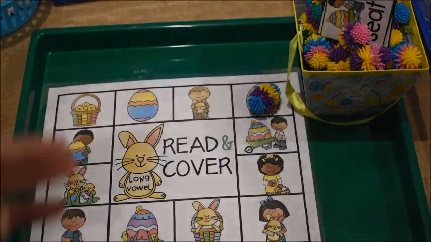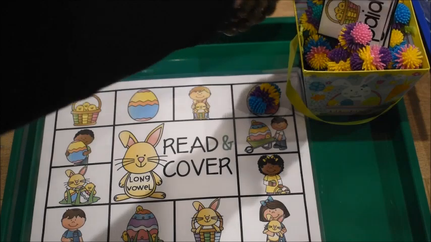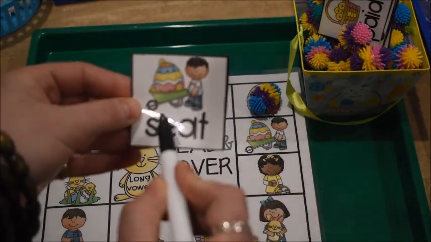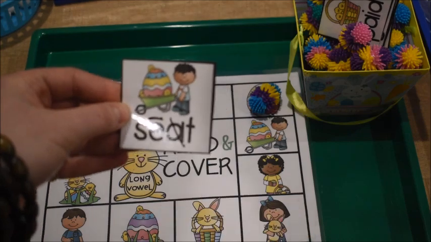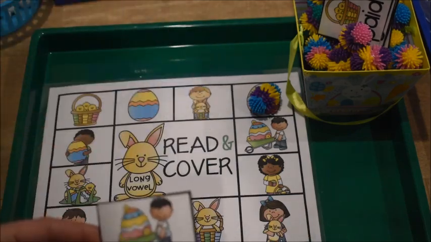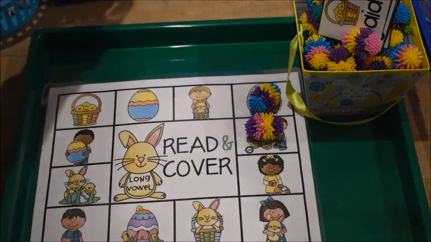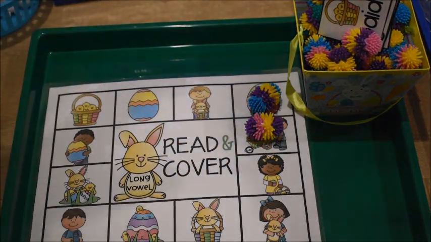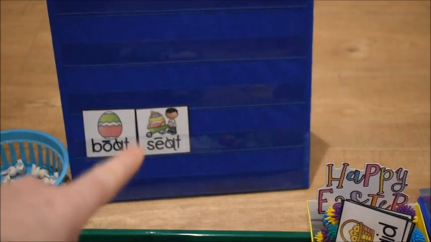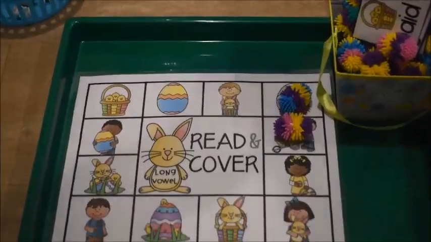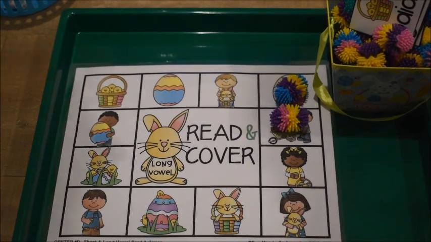He's going to continue on until we cover up all the pictures. So here's the next word. The next word is seat. We're going to put the long over the E, cross over the A, and then we're going to cover up the picture that matches, which is right there. And I'm just putting the cards that we finish in the pocket chart so that we can read them at the end. So when we're all done, we can go through and reread our words again.